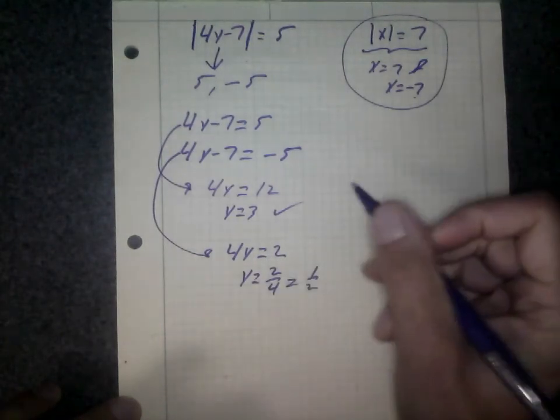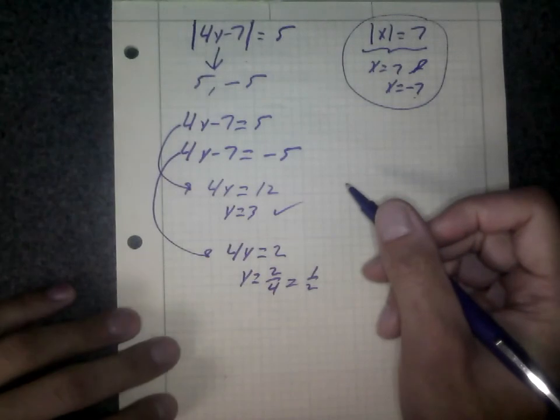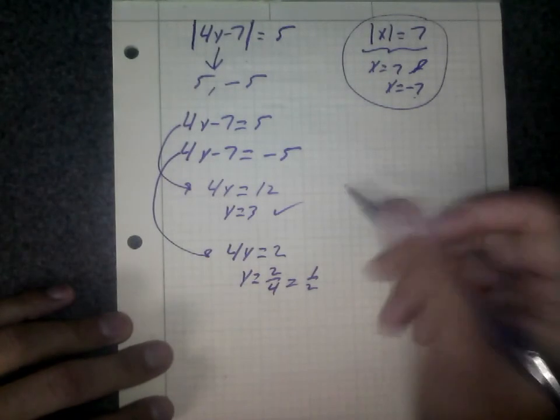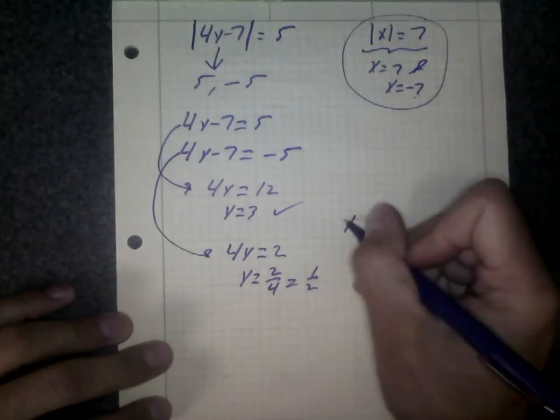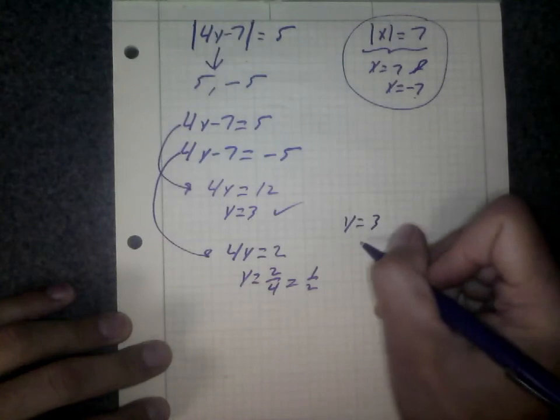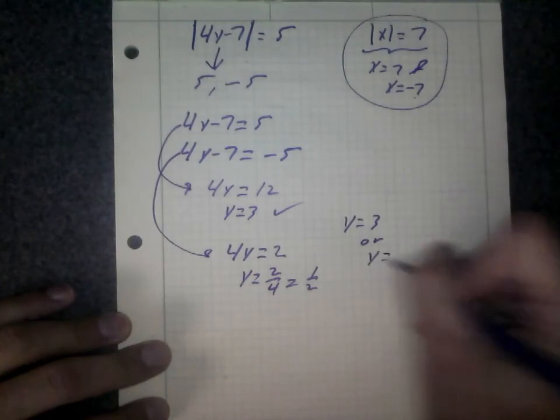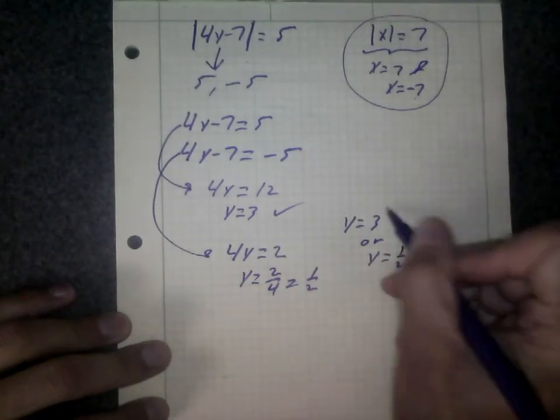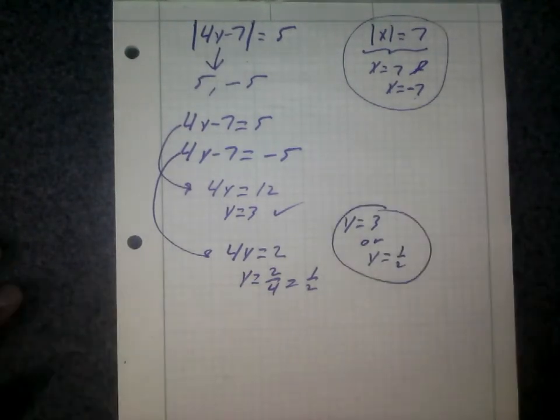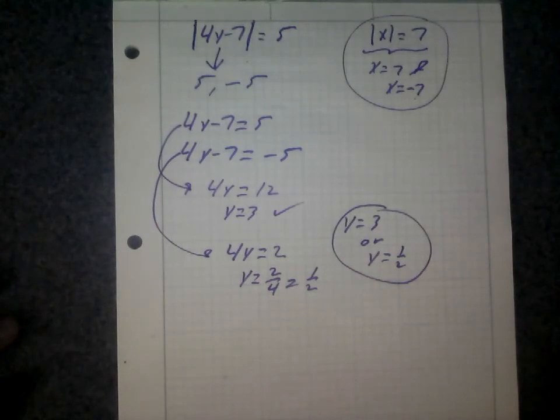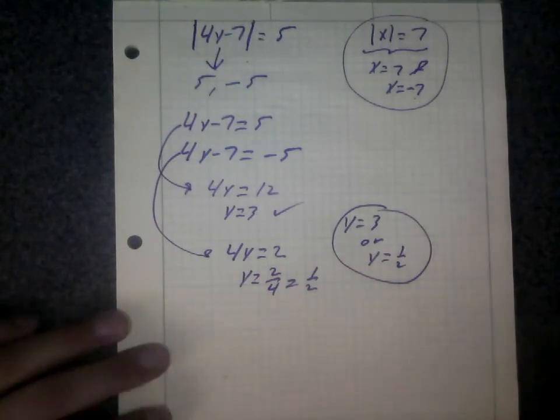So the correct answers to this equation up here, the absolute value of 4y minus 7 is equal to 5, there are two solutions. y can be 3, or y could be 1/2. These are the two correct solutions to this equation. But before we close here, let me just talk about it a bit more. Let's plug in the values and see what we get.